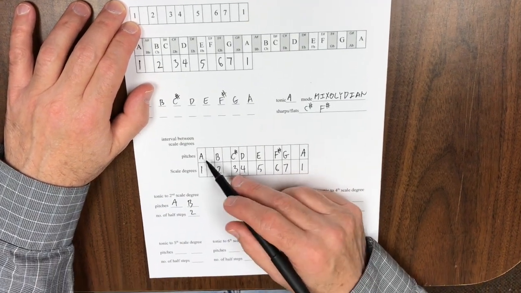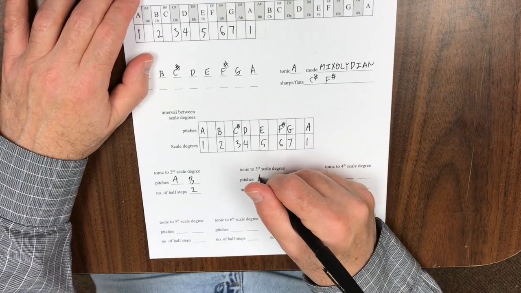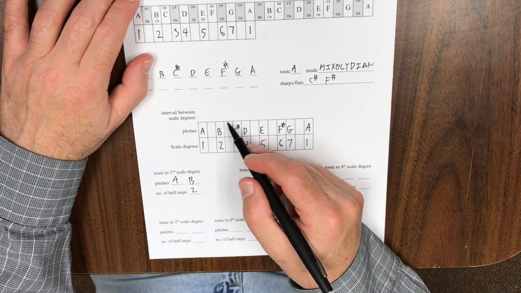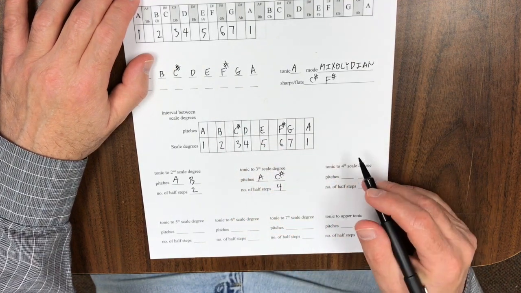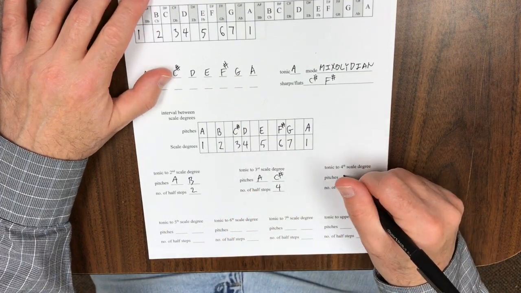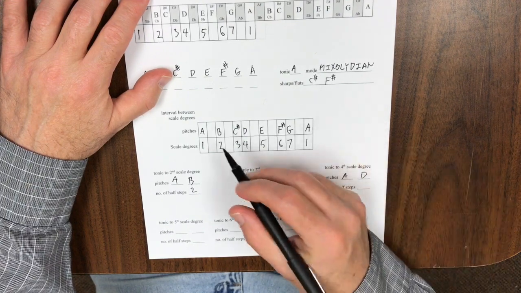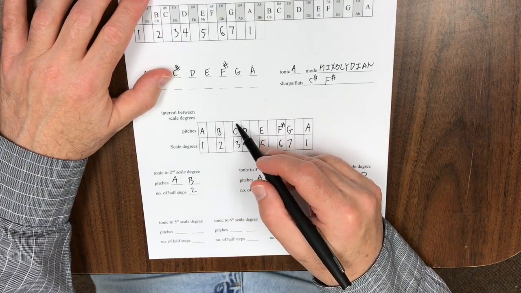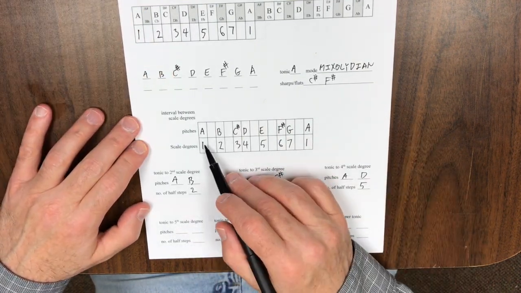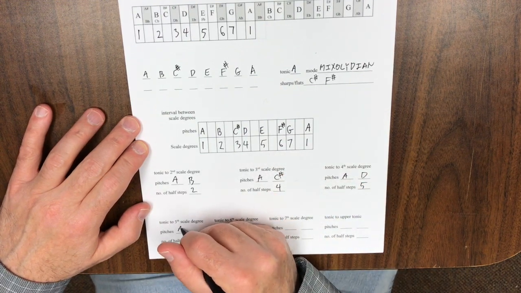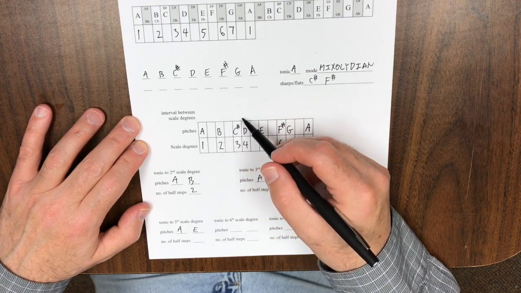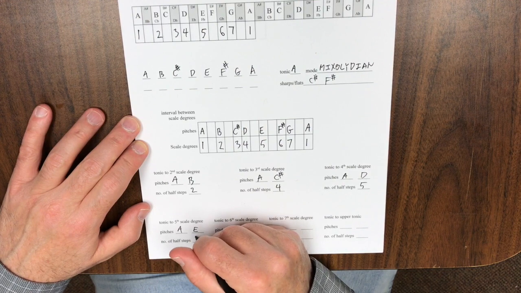From 1 to 3, in this case, is from A to C sharp. So A to C sharp, we have 1, 2, 3, 4 half steps. From 1 to 4, from A up to D, so A to D, and we have 1, 2, 3, 4, 5 half steps. From 1 to 5 is, in this case, from A up to E, and we have 1, 2, 3, 4, 5, 6, 7 half steps.